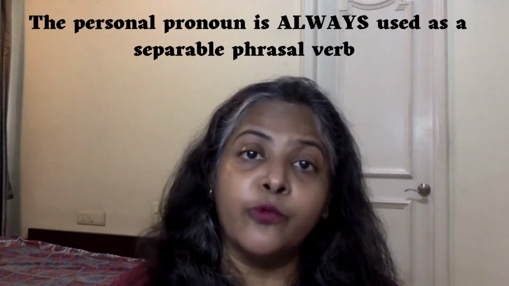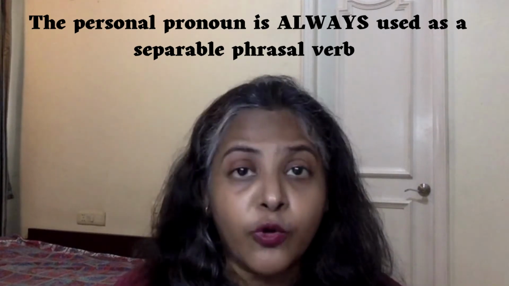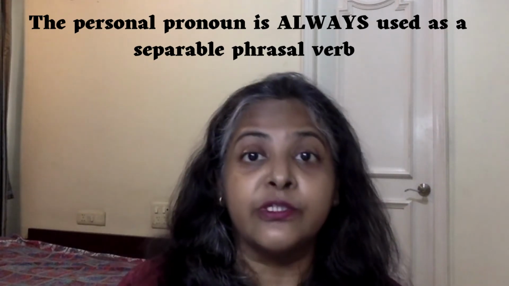However, let me come back and give you a small tip. If ever we use the personal pronoun, that is he, she, him, her, it, instead of the noun, so if the object is a noun, we are using a separable phrasal verb, and instead of the noun we are using a personal pronoun, then the personal pronoun is always inserted between, so it is always a separable one. For example, have you worked out the problem?